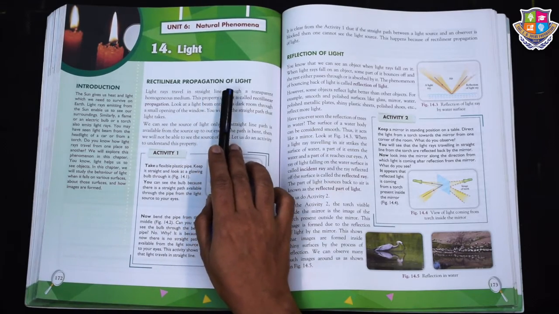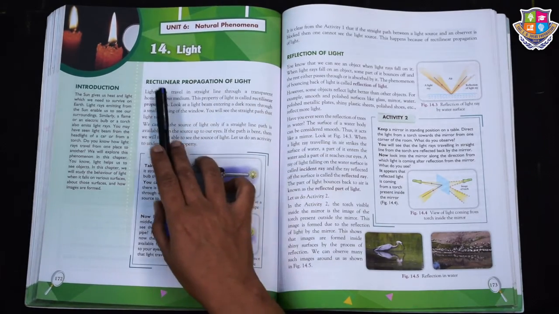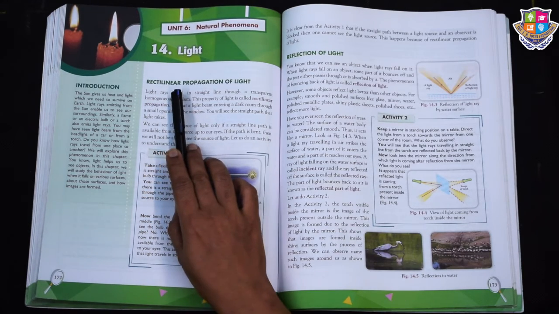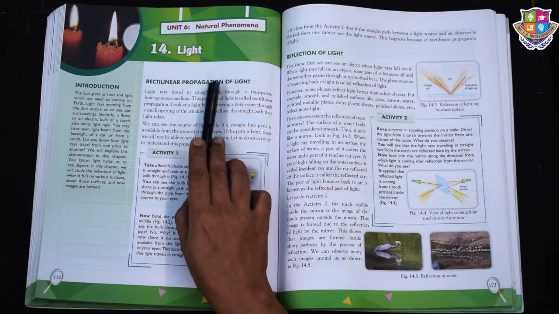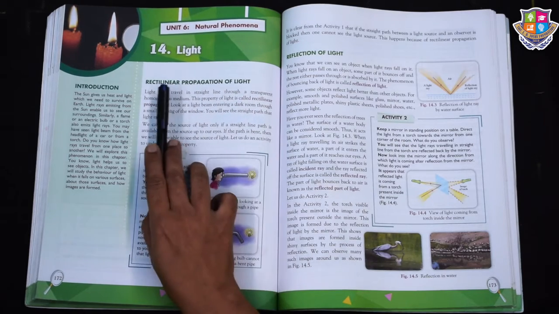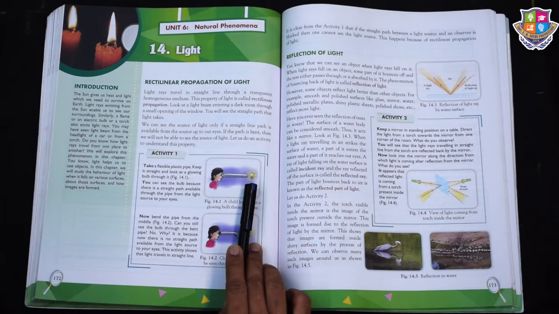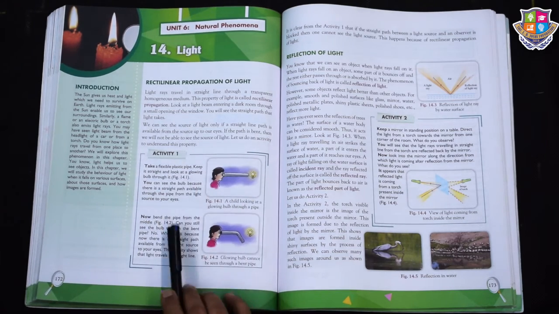Rectilinear propagation of light. In 6th standard, you have already read what rectilinear means. It means straight. Propagation means traveling of light. So we know that light travels in a straight path. Let us prove that by activities.